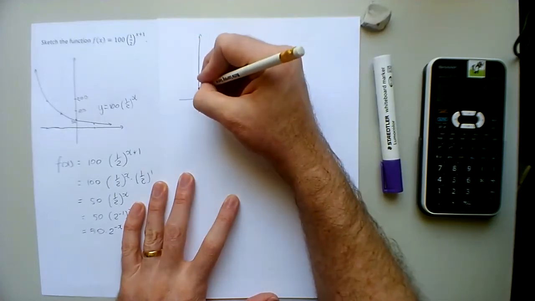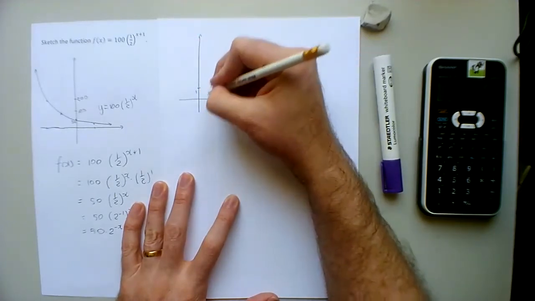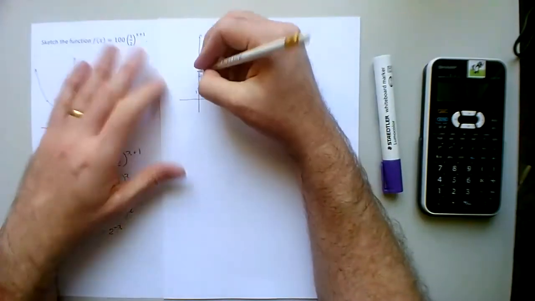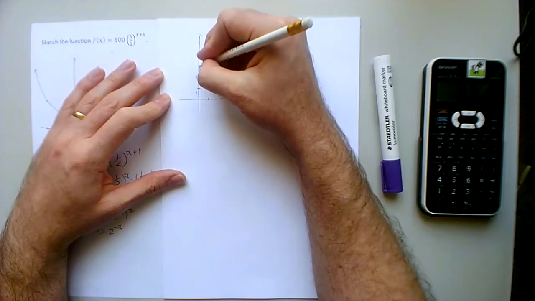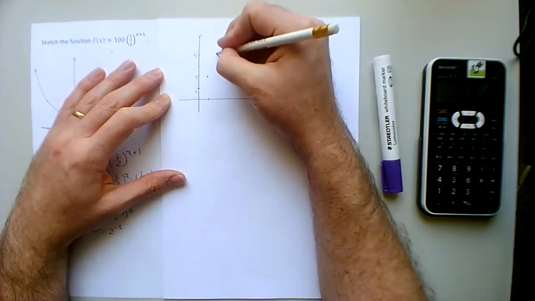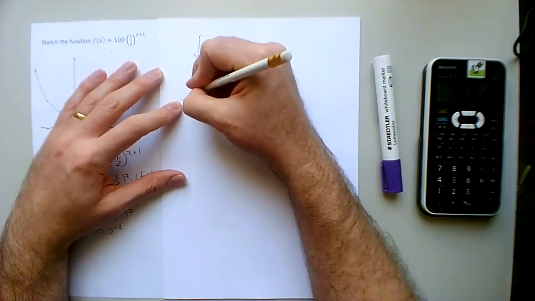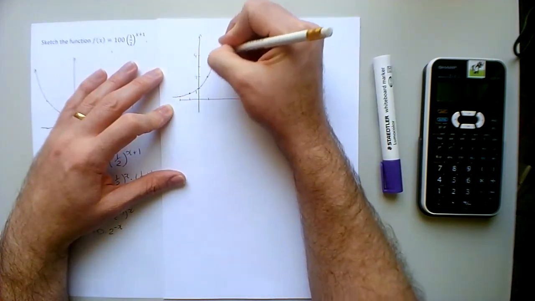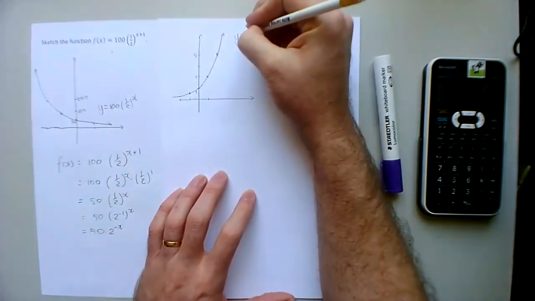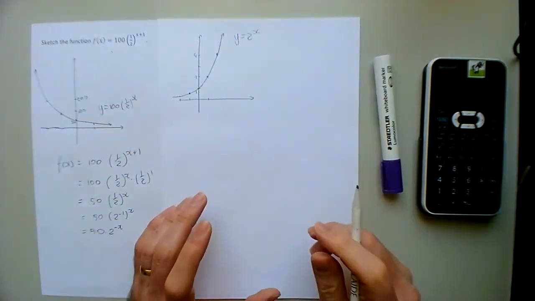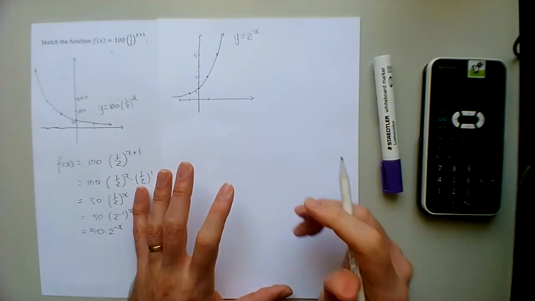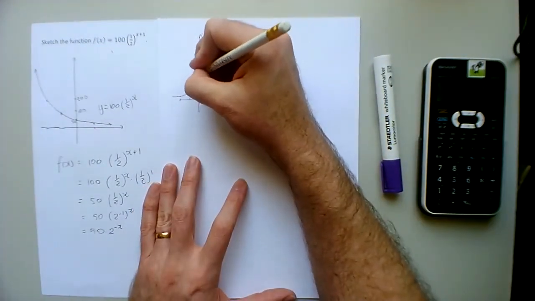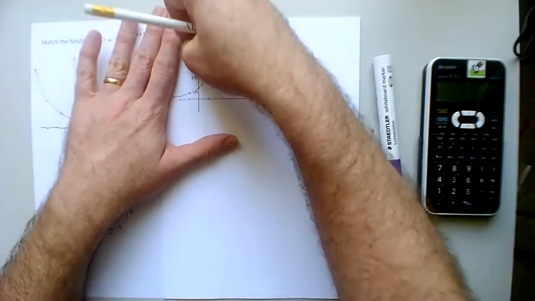So 2 to the x would be 1 here and 2 here, and 4 here, and then a half, and then a quarter. So that's y equals 2 to the power of x. And then 50 times that, everything would be 50 times what it was. So that'd be 50, 100, and 200 here.